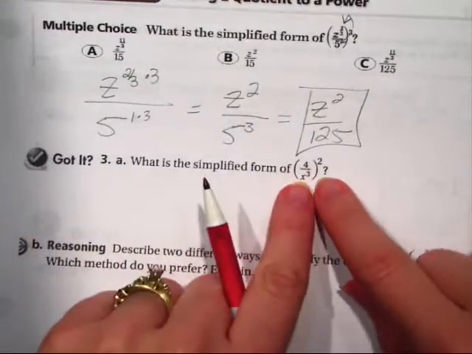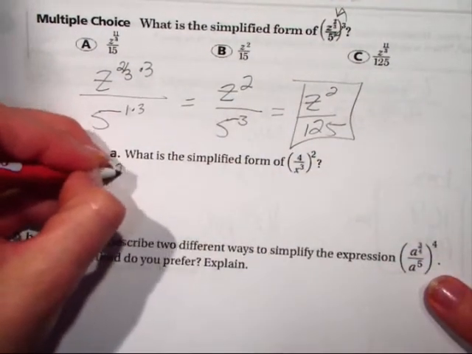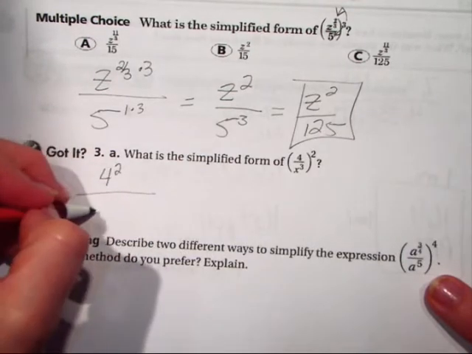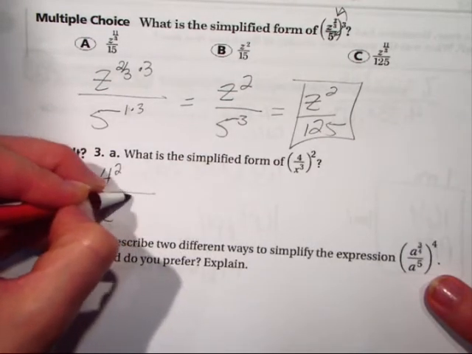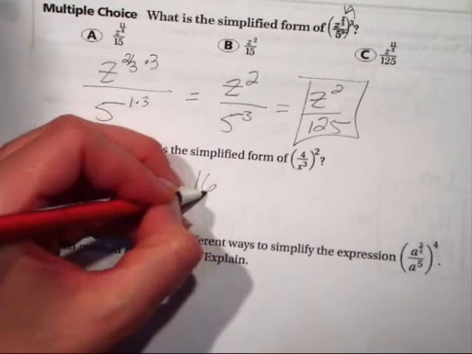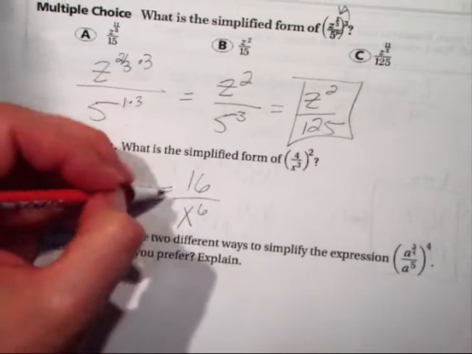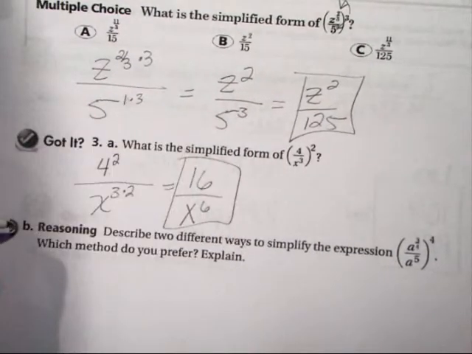What is the simplified of 4 squared and x cubed squared? Well, the squared goes to the 4, just like that, and the squared also goes to the x cubed. So you have to do some multiplication. We learned that in section 7.3. So 4 squared is 16, and that becomes x to the 6th power, not to the 5th power. Well, that one isn't too hard.